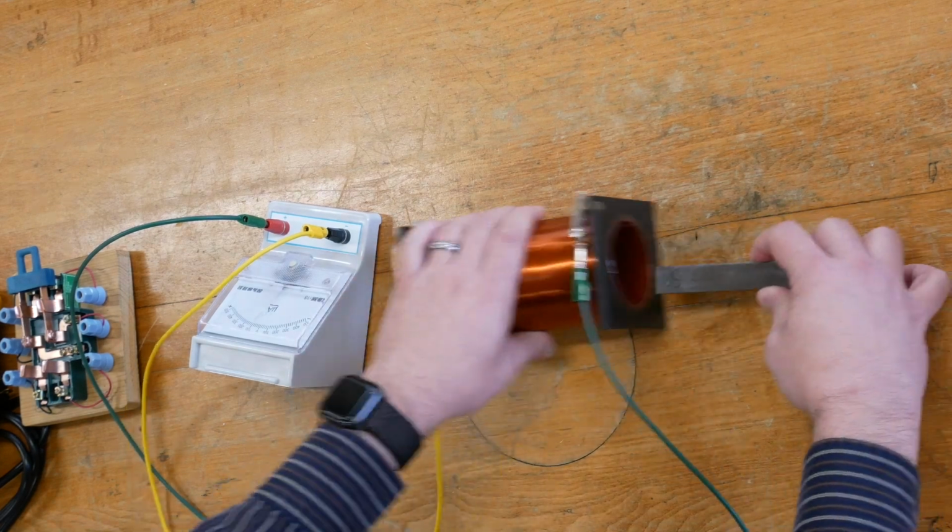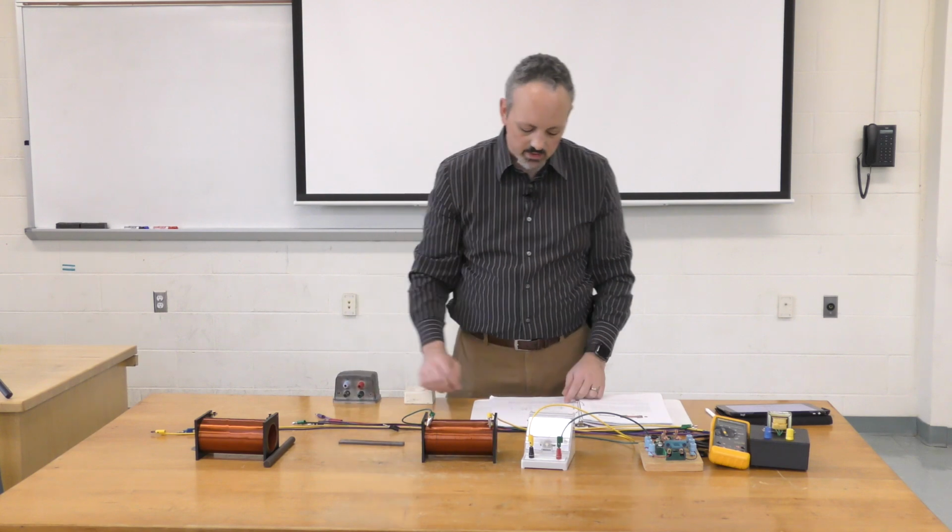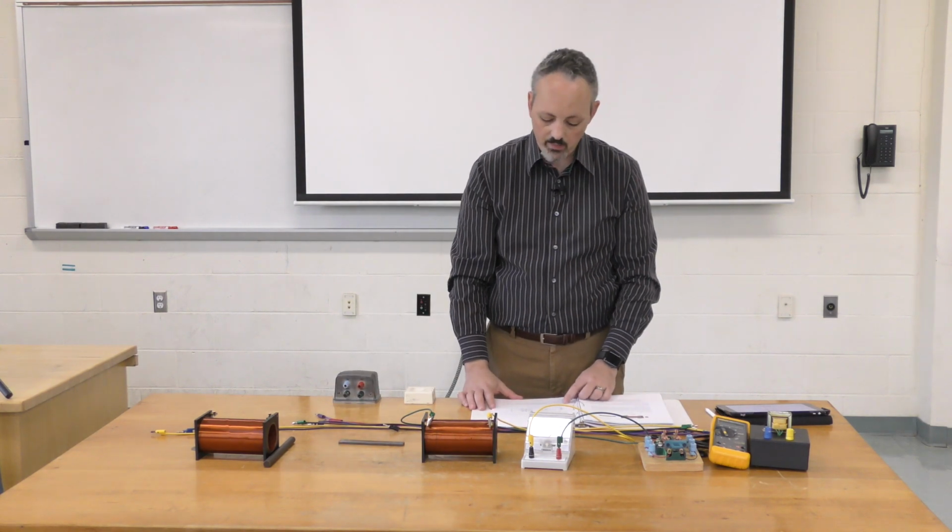And then I could also move this relative to that. Either way would produce the same results. We're going to move on to step number 2. Step number 2 is electromagnetic induction.